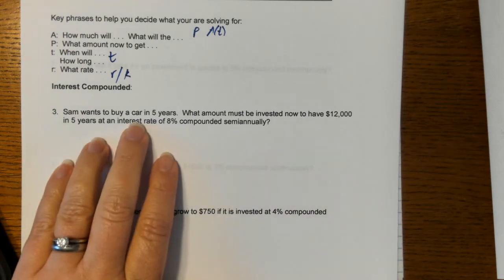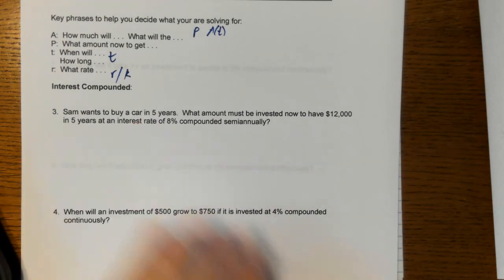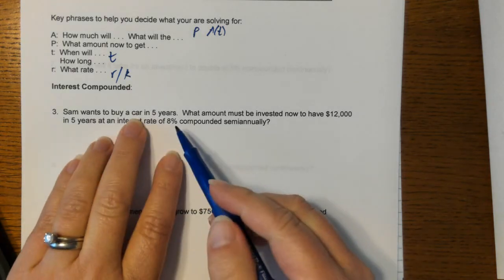Sam wants to buy a car in 5 years. I'm hoping Sam is maybe young, because if he's waiting 5 years to buy a car, probably a lot of things will happen. So hopefully maybe he's a young teenager and is wanting a car when he gets to be a little bit older teenager. Maybe that's his plan. He wants to buy a car in 5 years.